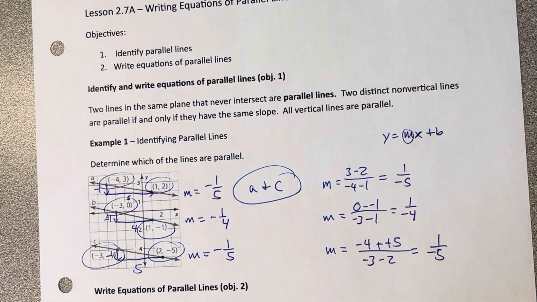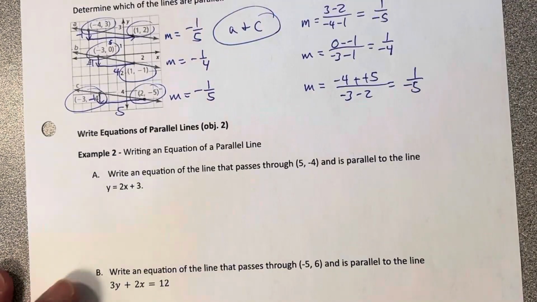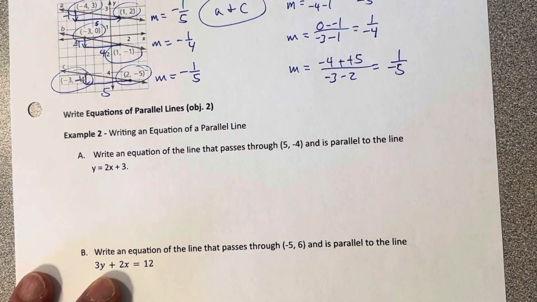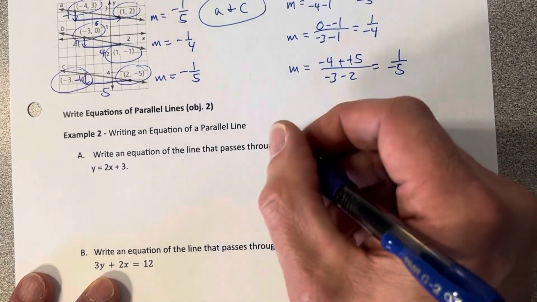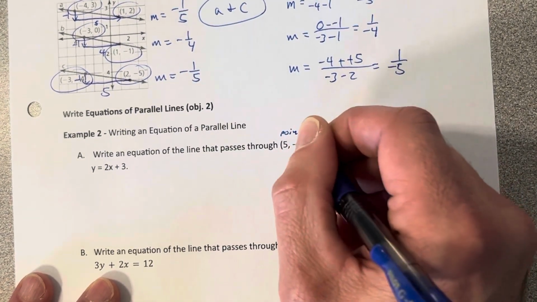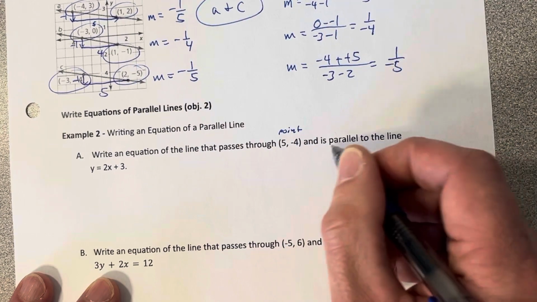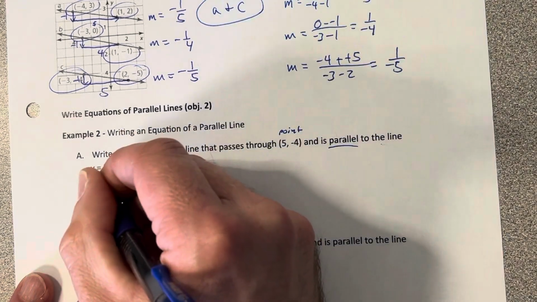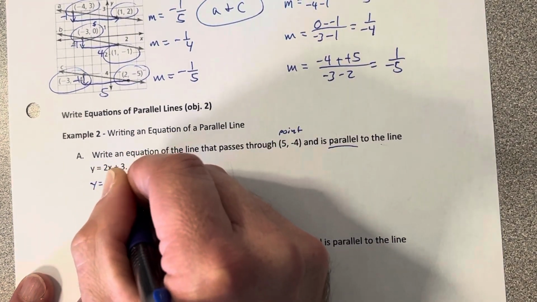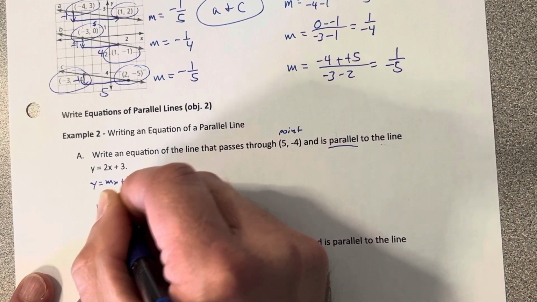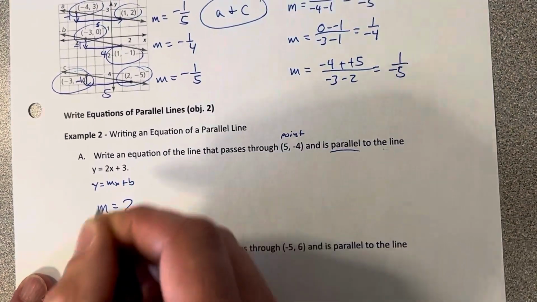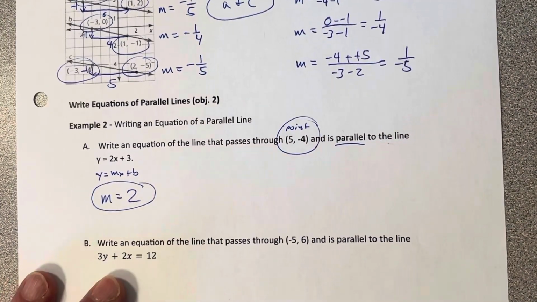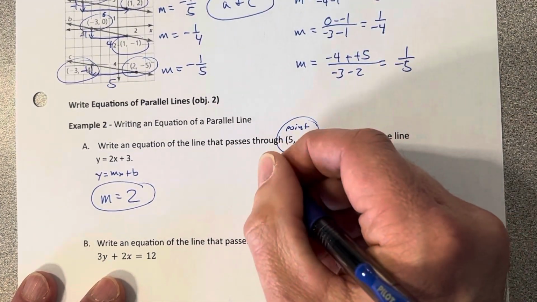And then additionally, you can write an equation of a parallel line. They say write an equation of a line that passes through (5, -4). So check it out, we've got a point, and is parallel to the line y = 2x + 3. Well, that's in slope-intercept form, and so we can right away see that the slope is 2. So we're writing an equation of a line that passes through the point (5, -4) and has a slope of 2. So I'm going to do point-slope form.